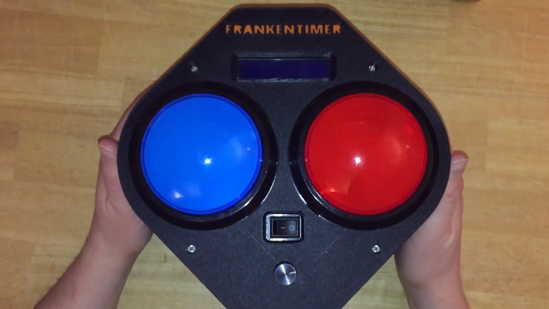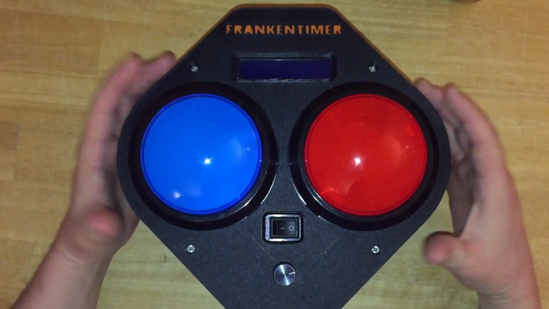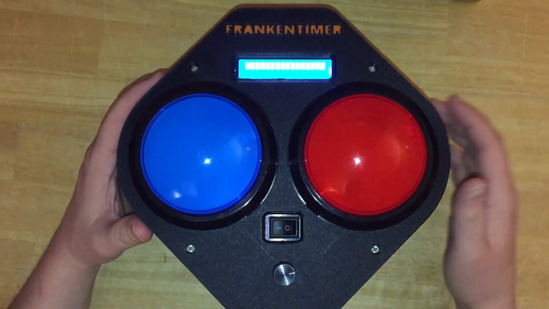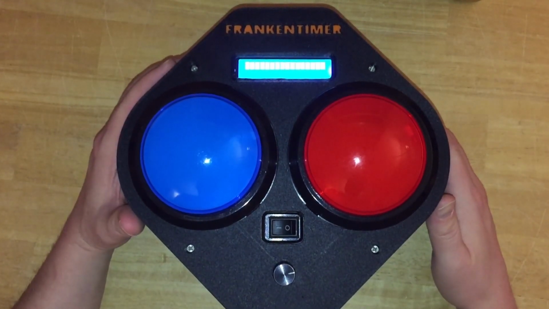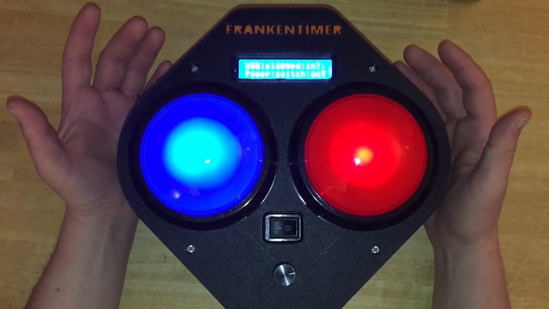Okay, so I have updated the admin interface. This is how admins will set up the timer. That is now updated to include the rotary encoder. Right, so I can turn it on. It's going to say hello.